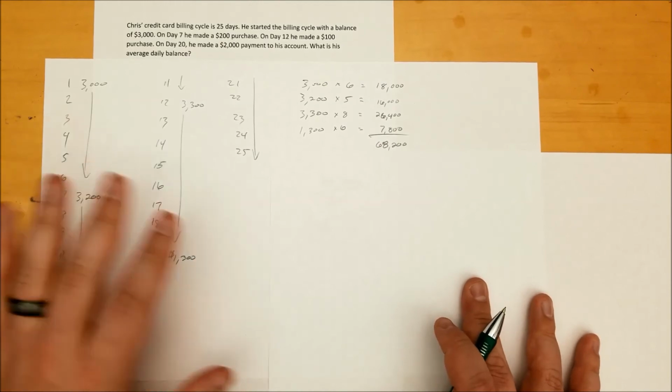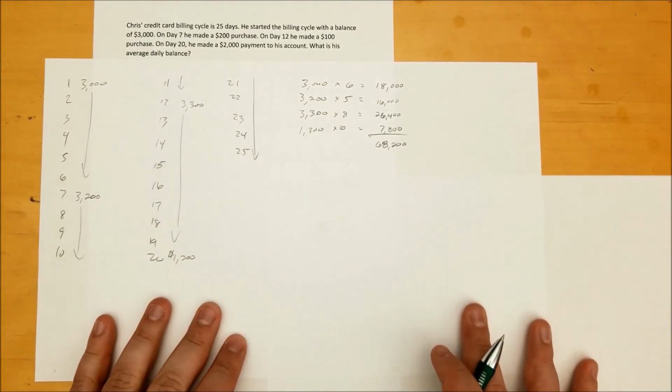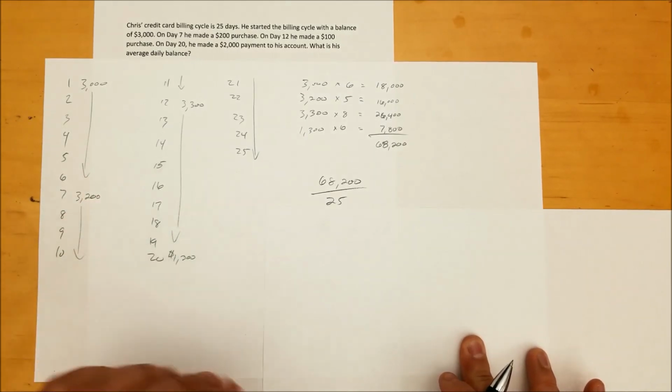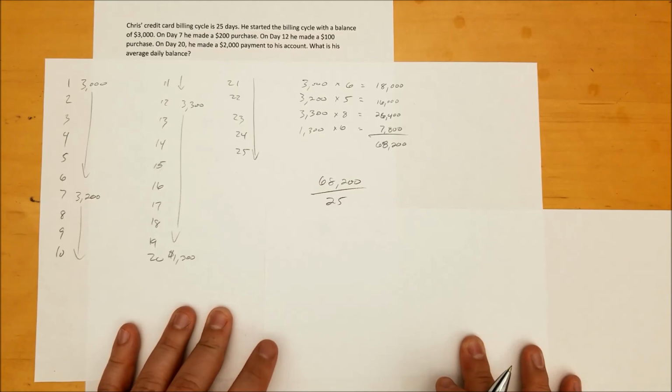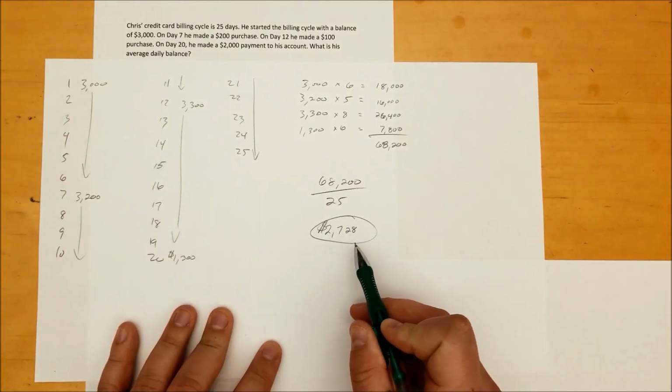If you summed all those numbers up, you get 68,200. And if you divide by 25, because that's the number of days in the billing cycle, your average daily balance should have been $2,728. Good luck.